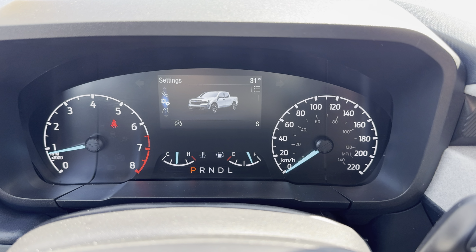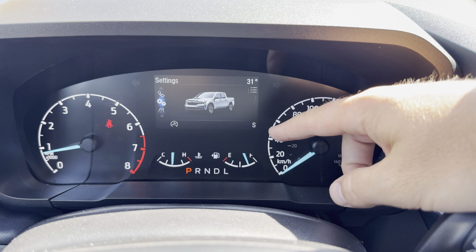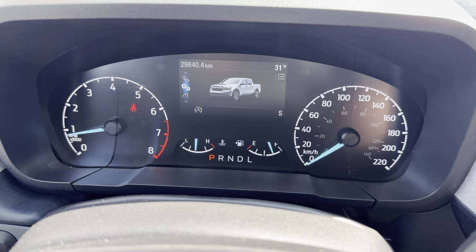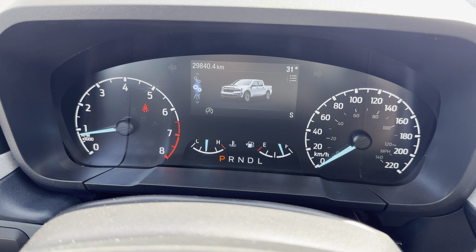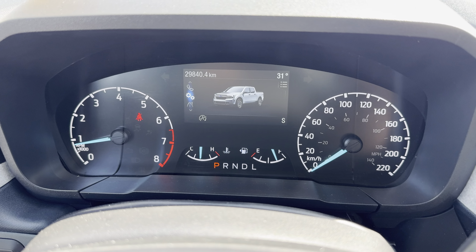Also just want to tell you guys, of course, that's your temperature. This is again indicating we got to press menu to get into things, direction we're facing, and if the auto start stop is functioning, if you've got it turned off or if it's not turning on because it needs the demands of the engine.